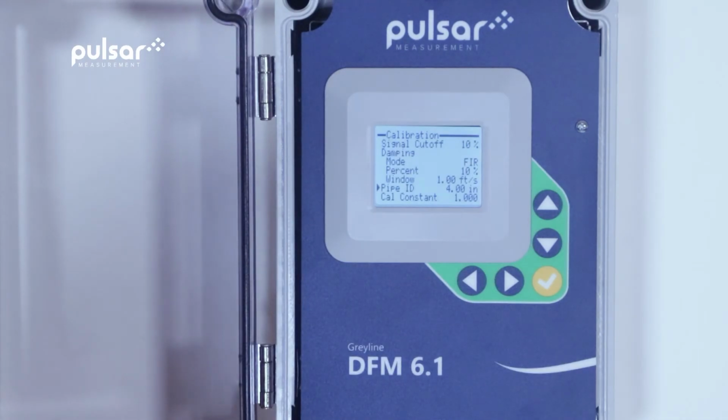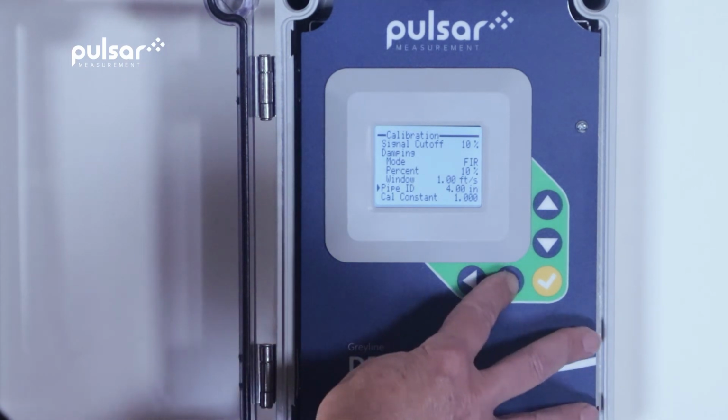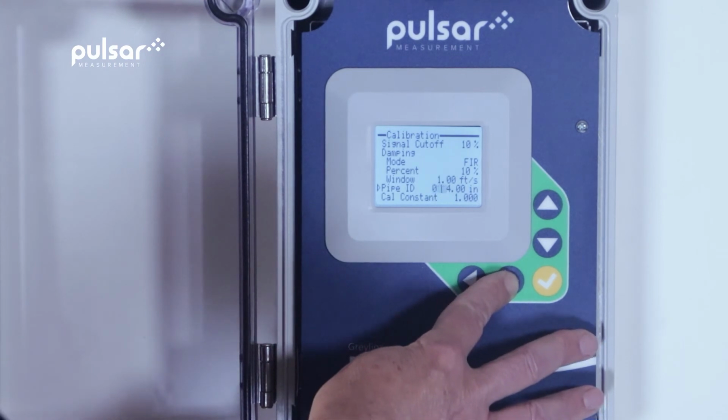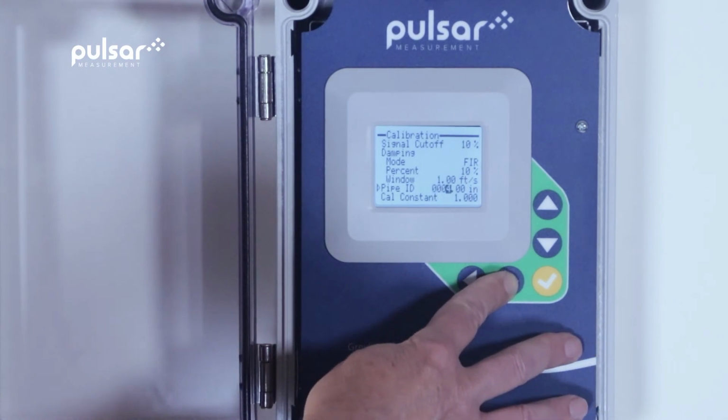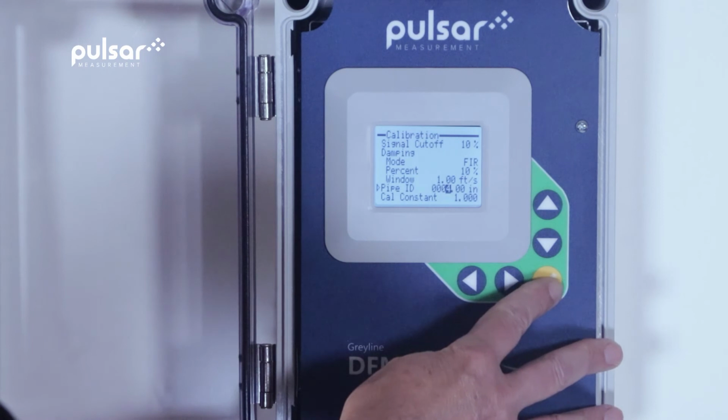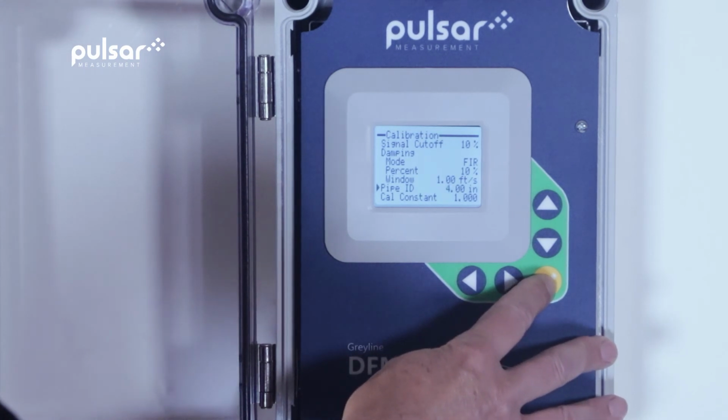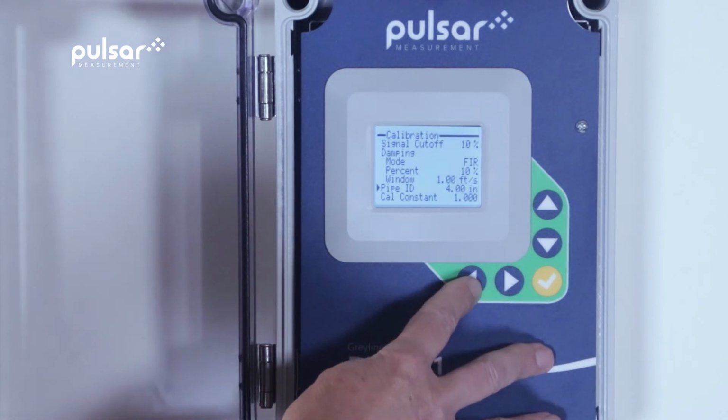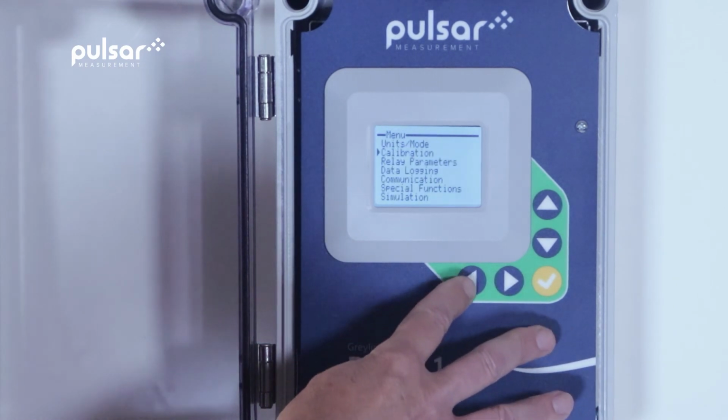Another important parameter within the Calibration submenu is the pipe ID, or inside diameter. This is the parameter that changes velocity to flow rate. It must be accurate. In order to make a change, again, simply use the right arrow button, make any changes necessary, remember to hit the check button, and once you have the proper information, simply hit the left arrow button to come back out of the sub-menu.